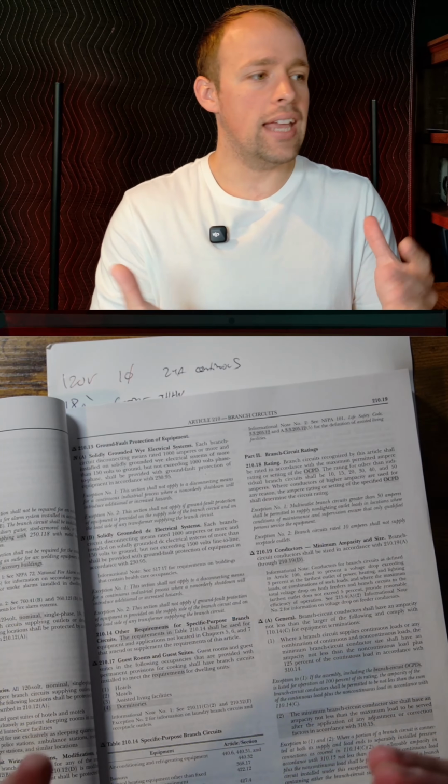210.19A1, okay? This is how we size branch circuit conductors as well as the overcurrent protective device. Branch circuit conductors shall have an ampacity not less than the larger of the following. Where a branch circuit supplies continuous loads or any combination, the minimum branch circuit conductor size shall have an ampacity not less than the non-continuous load plus 125% of the continuous load, okay? That's great, but remember, that's how we size the conductors. It already gave us the conductors, okay?